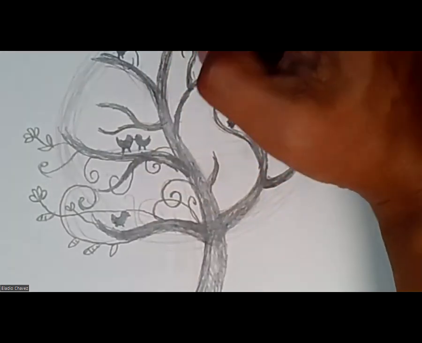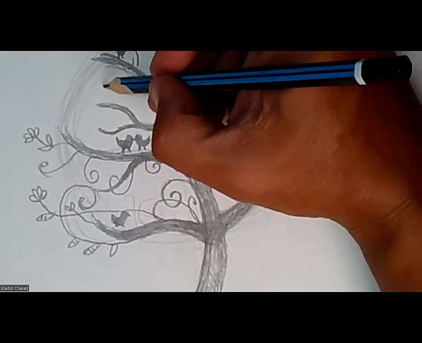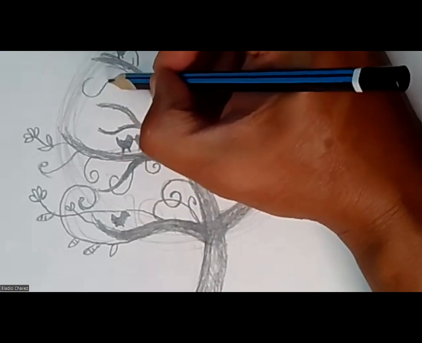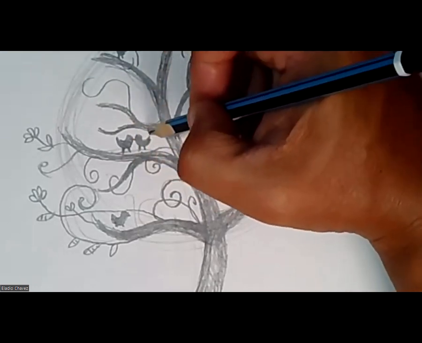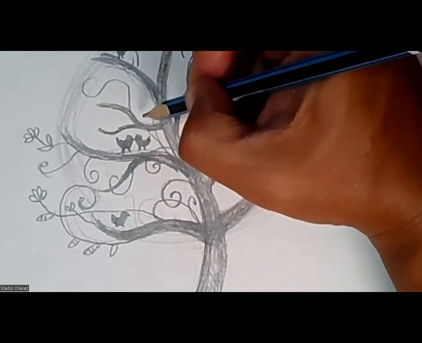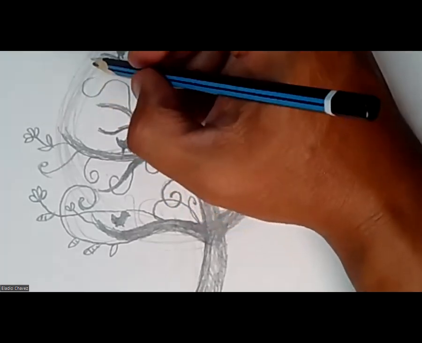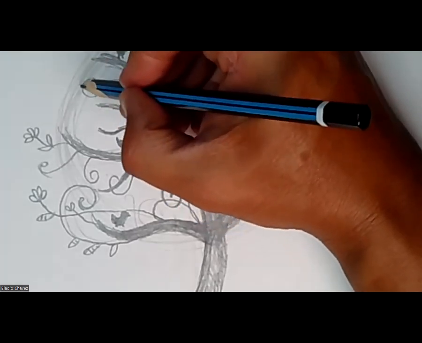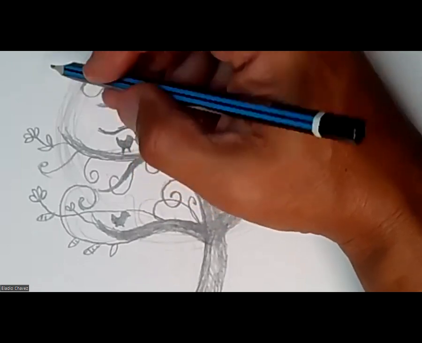Yep. There we go. Oh my gosh, so much detail. I'm just going to fake some of it. I think I'm actually not going to do it all. So you put as much detail as you'd like. You can get lost in this detail. That's what's so cool.